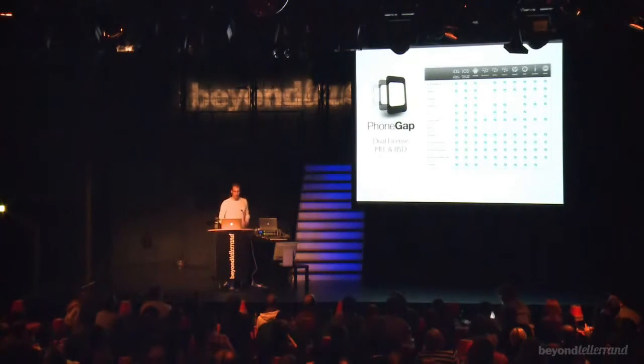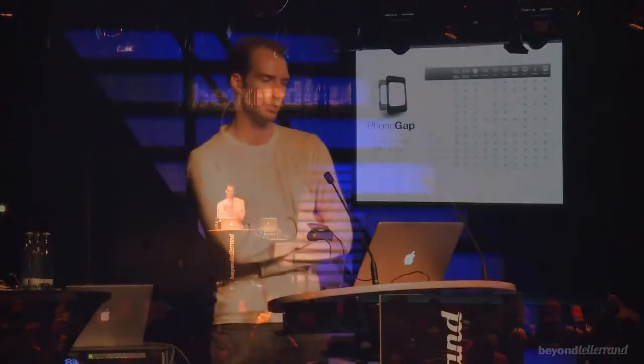Okay. So I already mentioned PhoneGap. The cool thing about PhoneGap is not that it's been acquired by Adobe recently, but that there are many different platforms out there they support. And most recently, the Windows Phone came also. So you have iOS, Android, and Windows Phone now available on PhoneGap, and that's really good news.